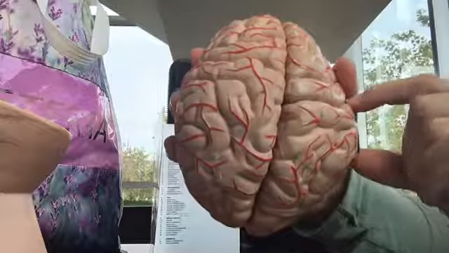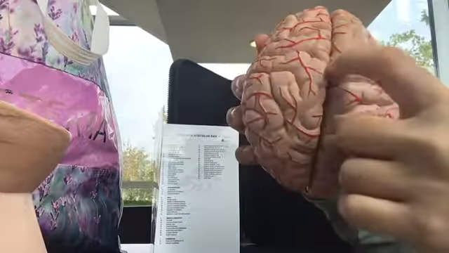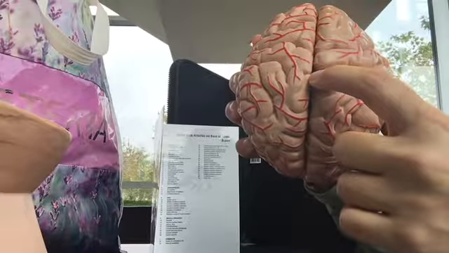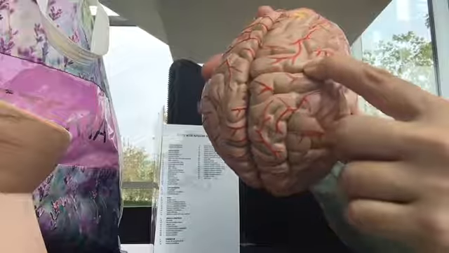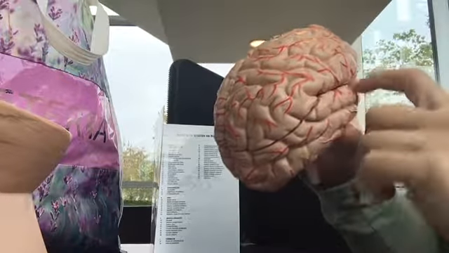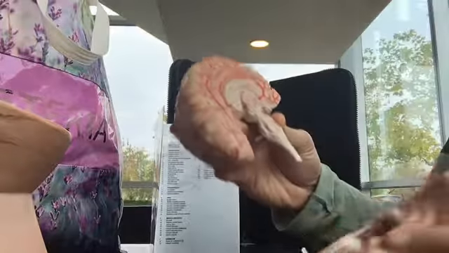Number 3. The central sulcus is 5. And that one goes all the way, you know it, because it goes all the way from the mid-sagittal, and it goes all the way down, and it usually connects with the sylvian, or the longitudinal fissure, which is number 6. 7 is the corpus callosum.